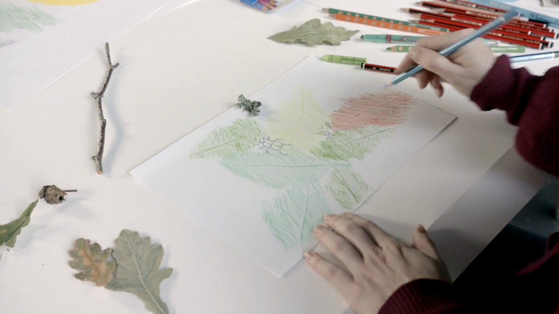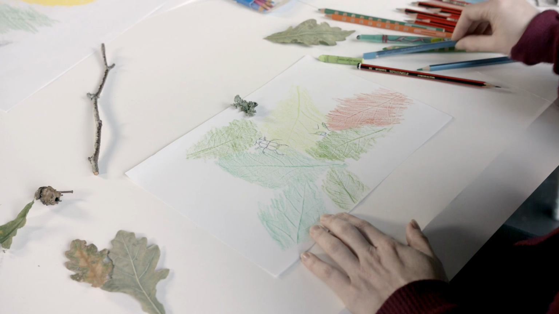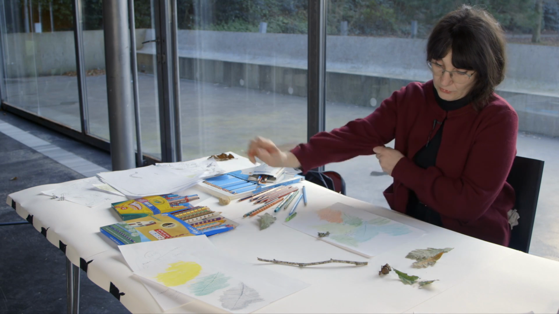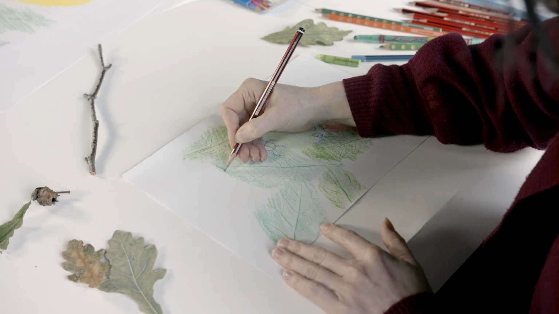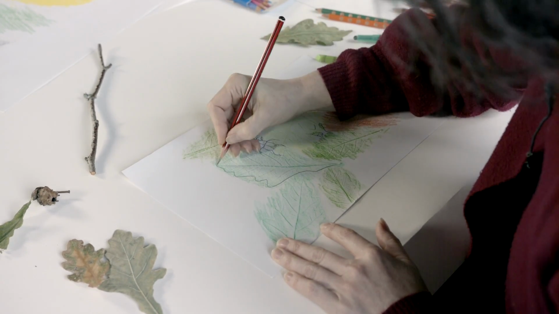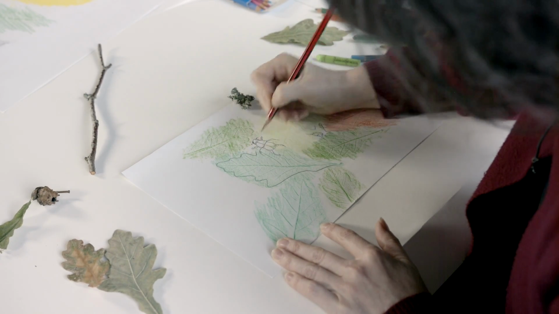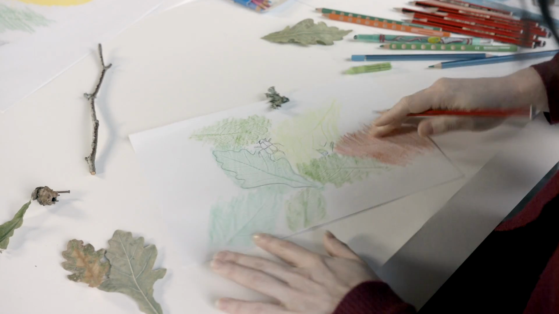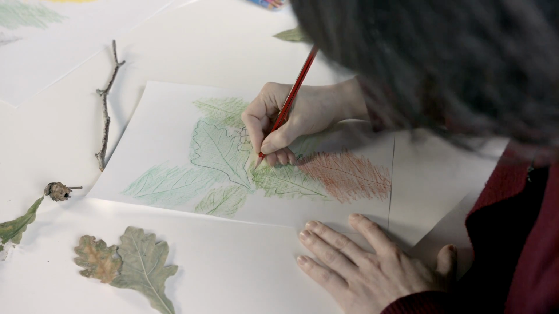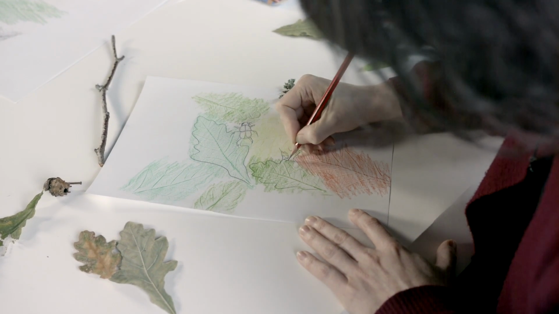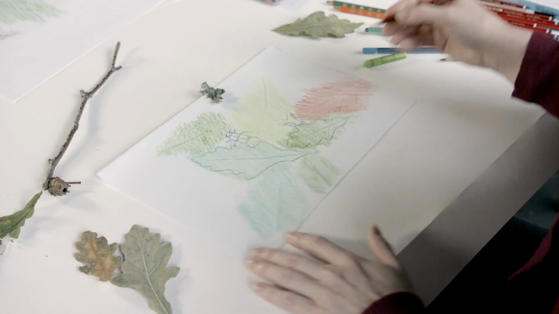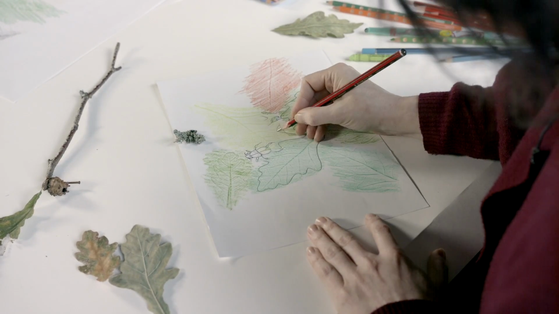So you can cover the whole page with different leaf rubbings. And sometimes when you start to draw in your animals and colour them in, your leaves start to lose their definition. So sometimes I like to just trace the leaf because they're so nicely formed and it gives a sense of depth to your rubbings. And with all the hand-drawn elements as well as your bugs that you're drawing, sometimes it's nice to just draw in a couple of leaves.